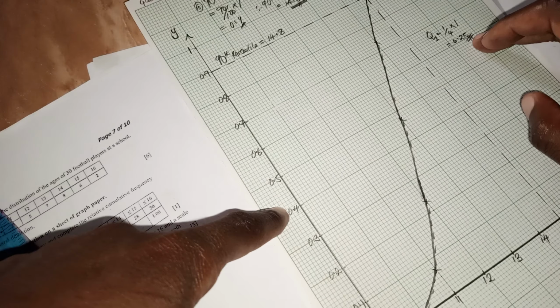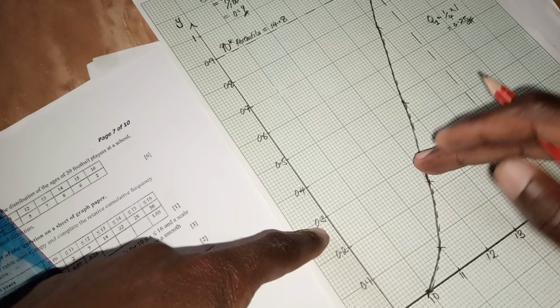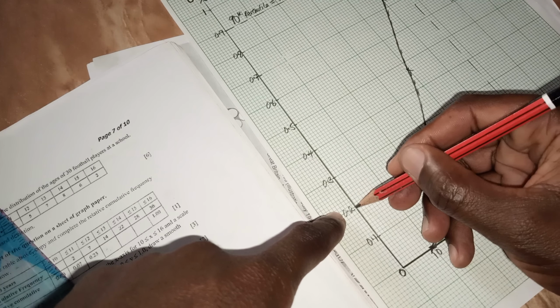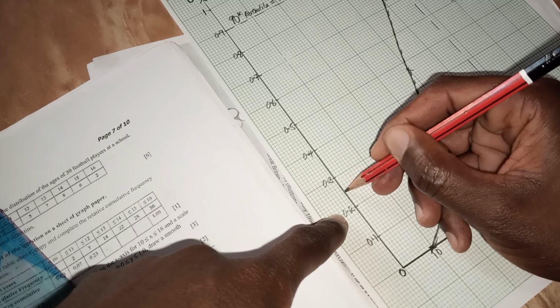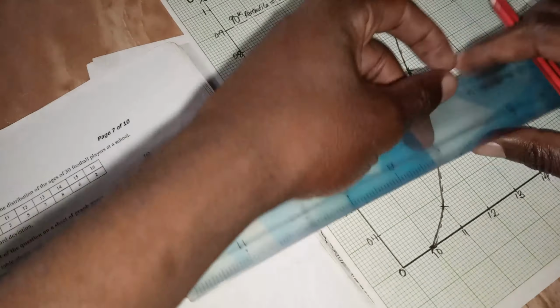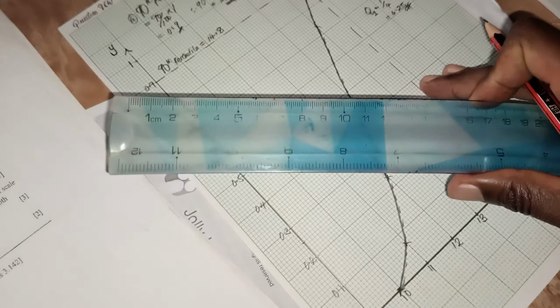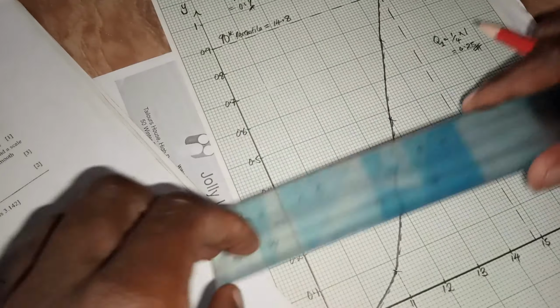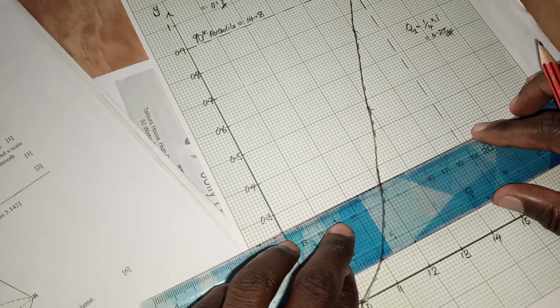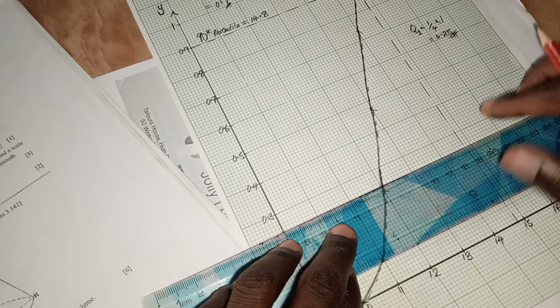We go to the y-axis, to 0.25. We count 1, 2, 3, 4, 5. So what do we do? We draw a dotted line from 0.25 to touch the curve.